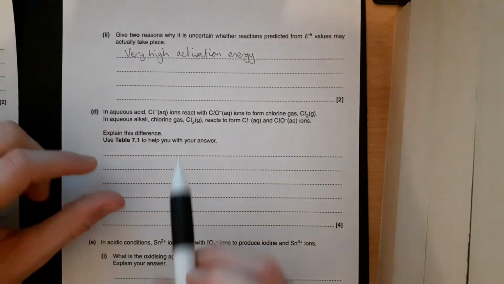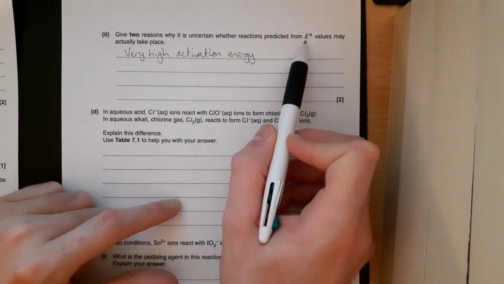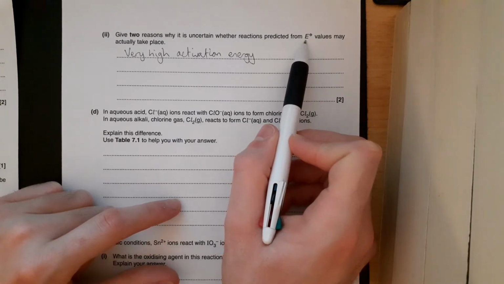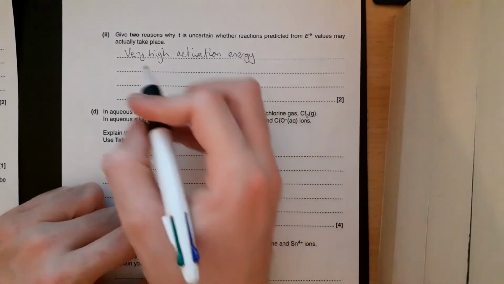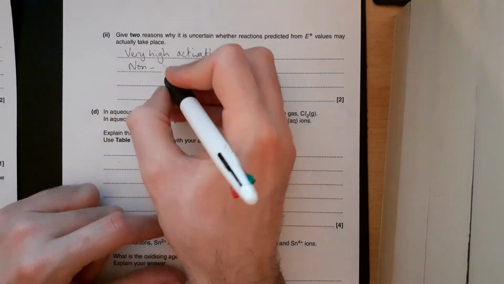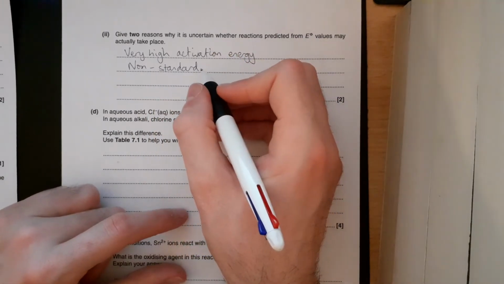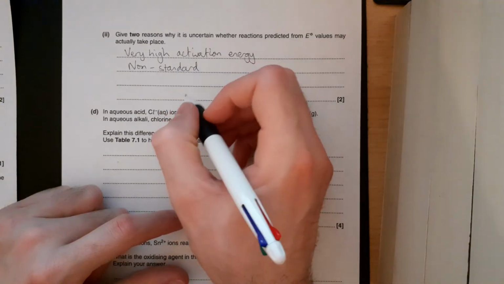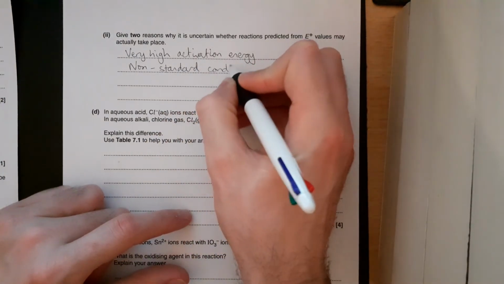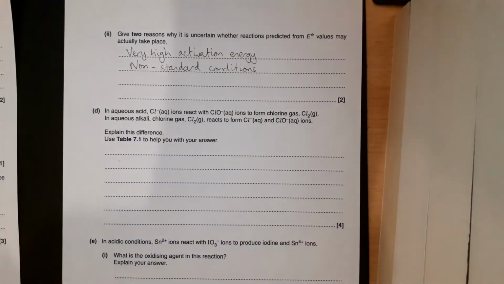And then the other reason is we're making these predictions based on the standard electrode potentials, but those will only work if you're doing it under standard conditions. Hopefully you've seen this in other aspects of chemistry, that whenever it's why is it not what you think it should be, very often the answer is that you're not doing it under standard conditions. You'll have seen that with enthalpy changes before.